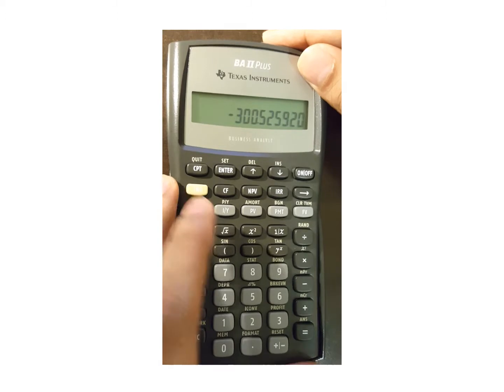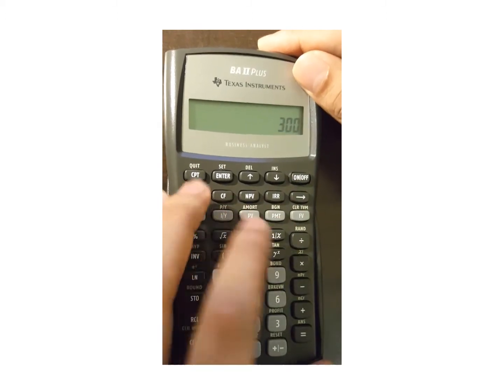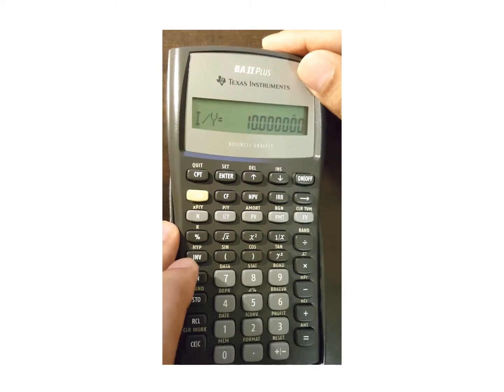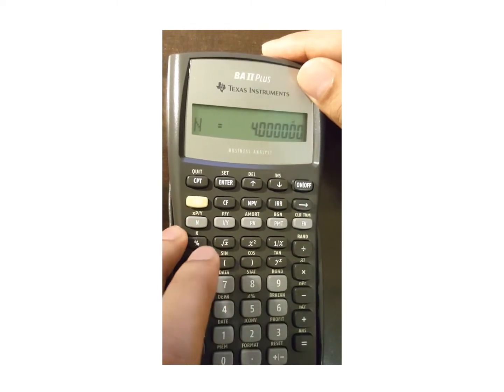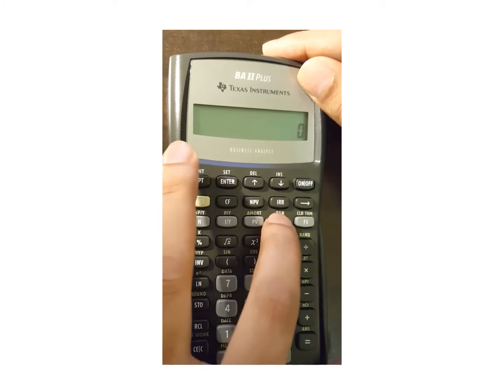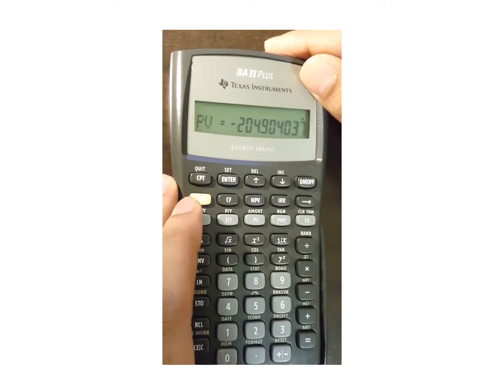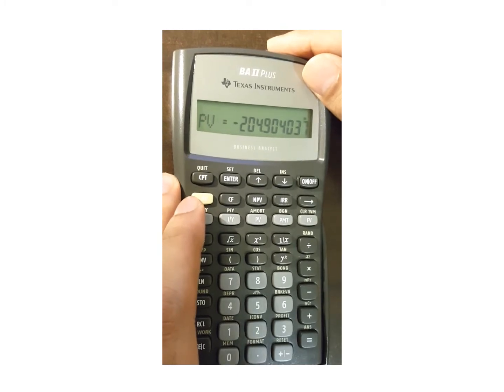For CF4, future value is 300. I/Y is 10. N is 4. PMT is 0. We compute the present value. It comes out to be $204.9. This will be considered positive.